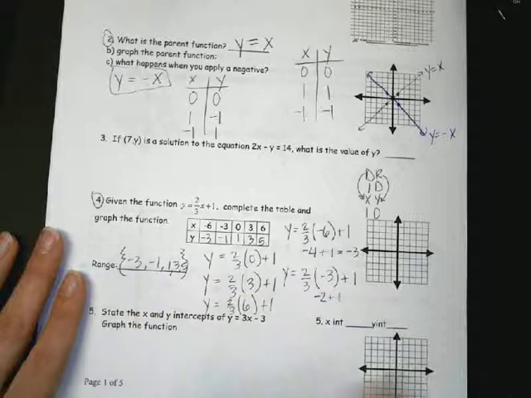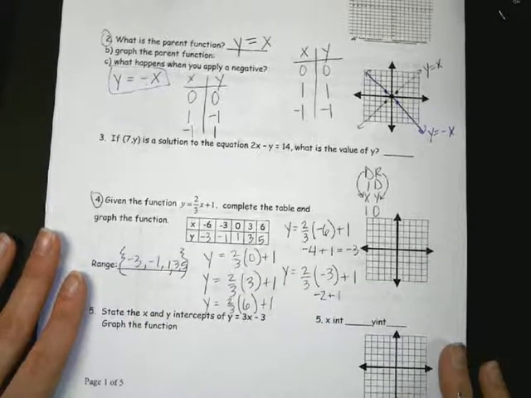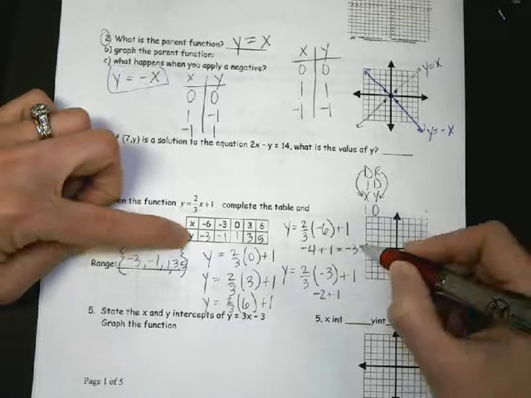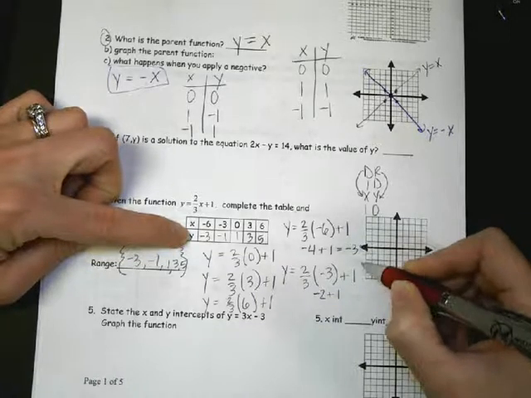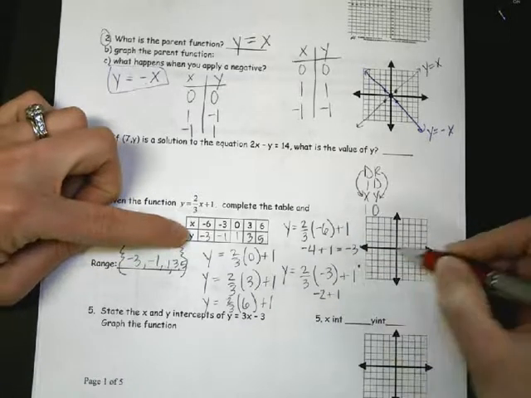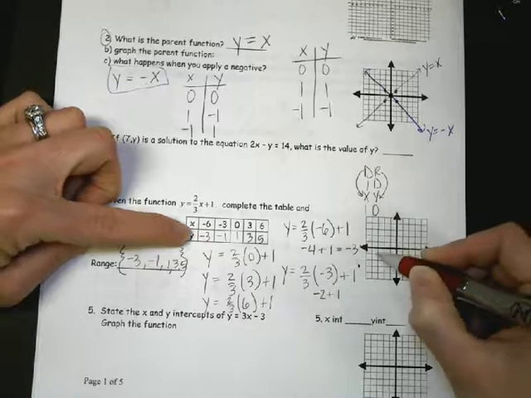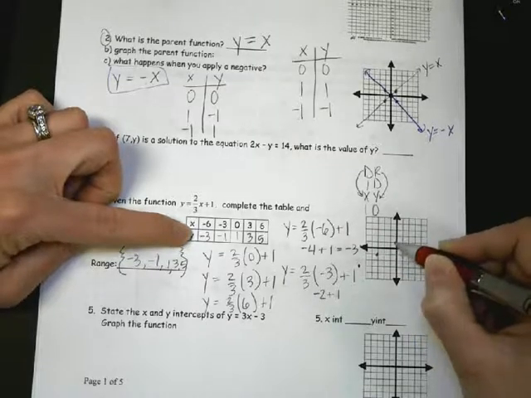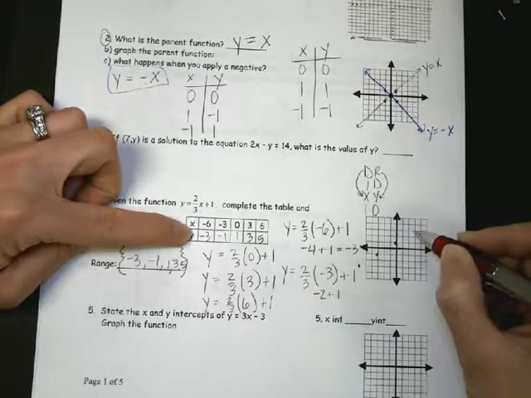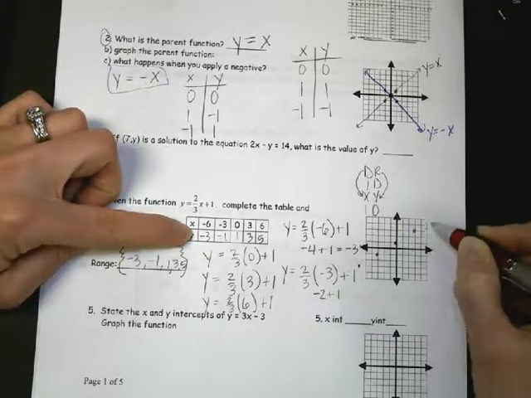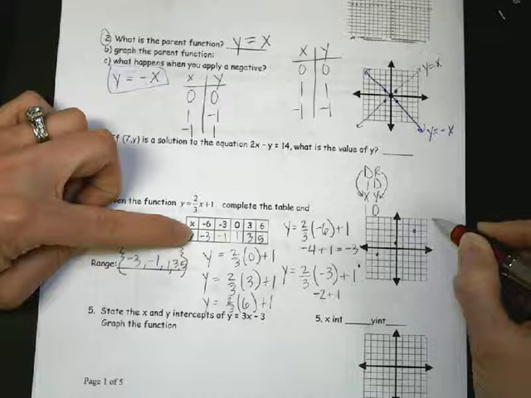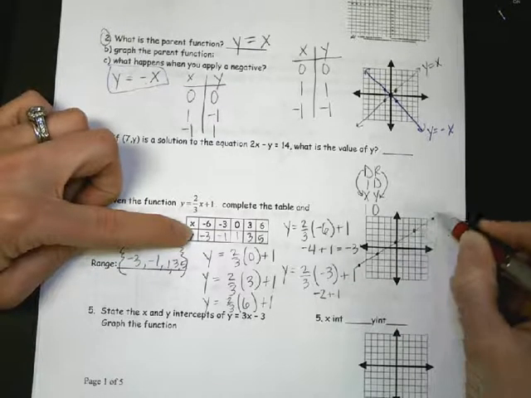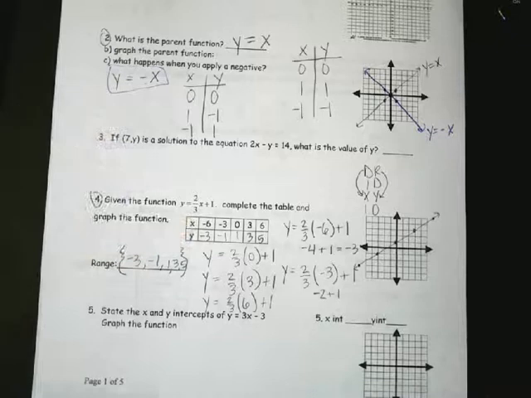My next job is to graph it using these points. -6 is right about here. -3 would be here. -3, -1. 0, 1. 3, 3. And 6, 5. Be right out there. You want to connect those. Okay. So that's number 4.